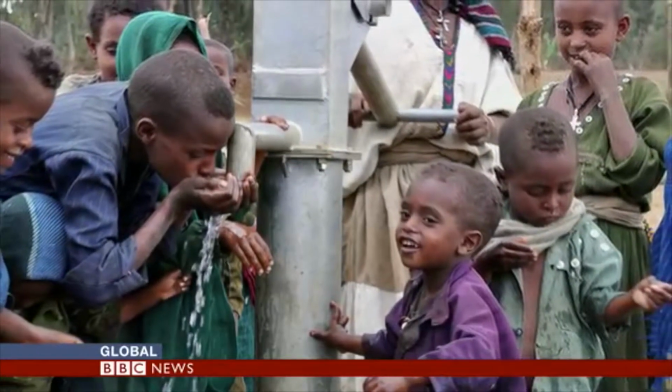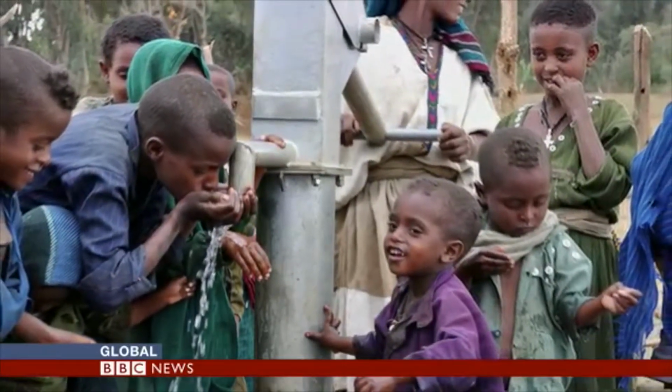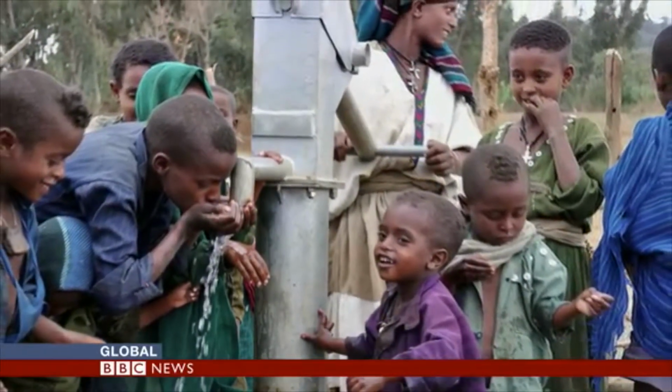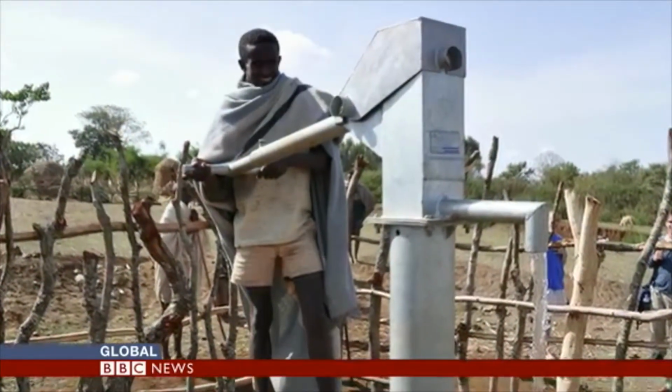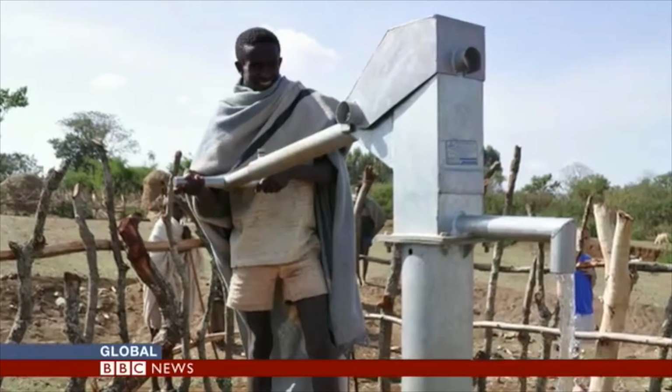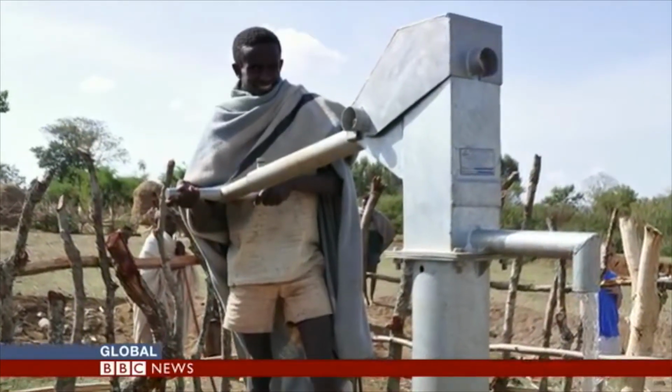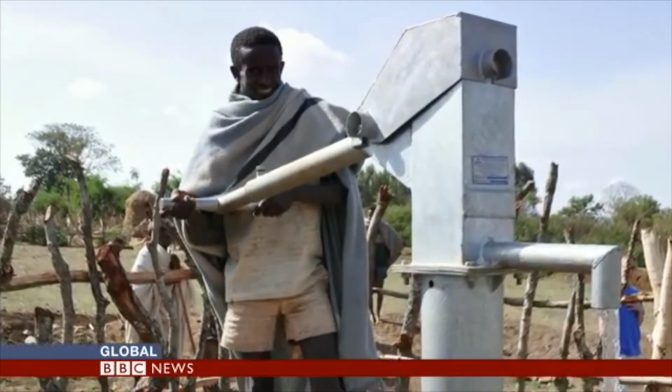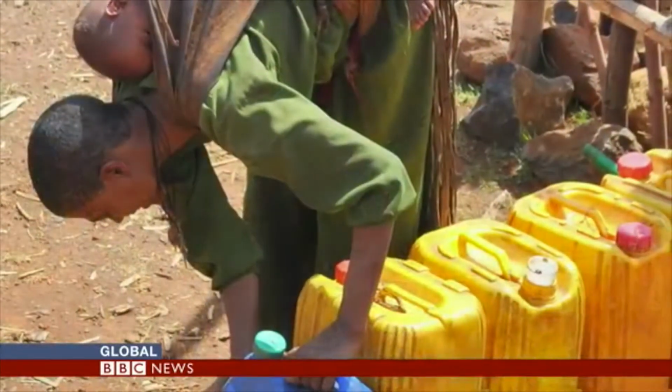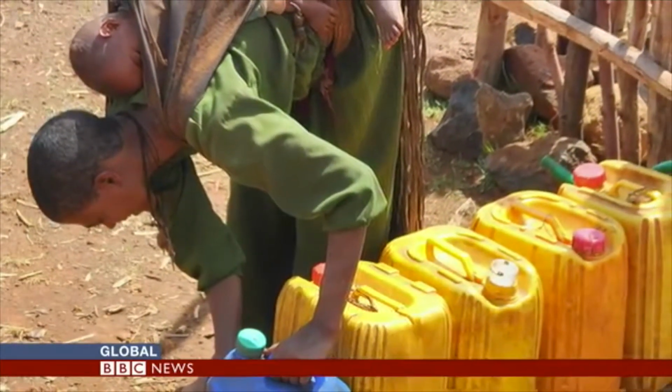Every 20 seconds a child dies because they lack access to clean water and sanitation. So it's just a staggering problem. And these deaths are completely unnecessary. These are things we solved in the West 100 years ago. Imagine if we cured AIDS or cancer tomorrow, and in 100 years, 2 million little kids were dying of those diseases every single day, every single year.